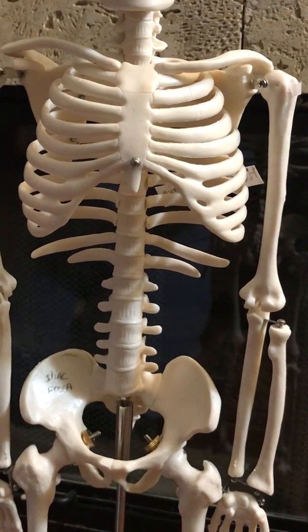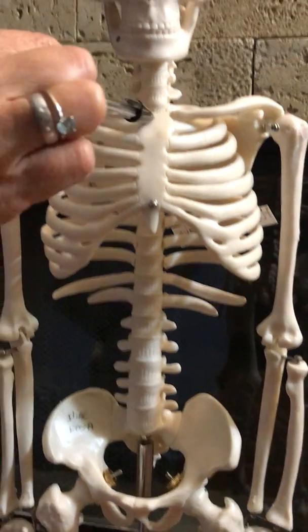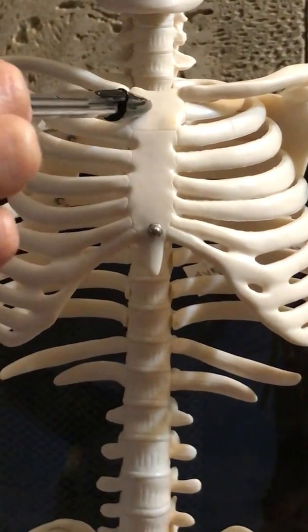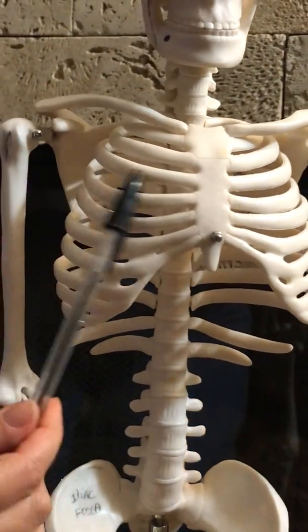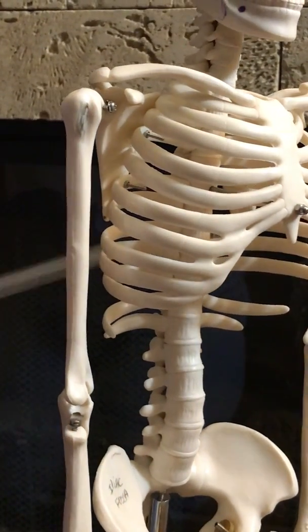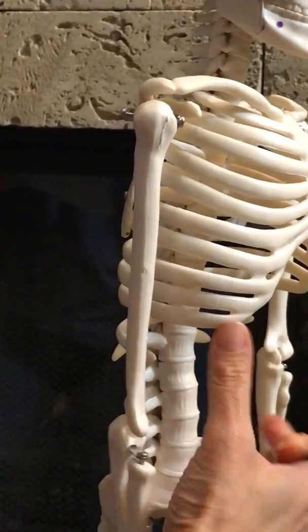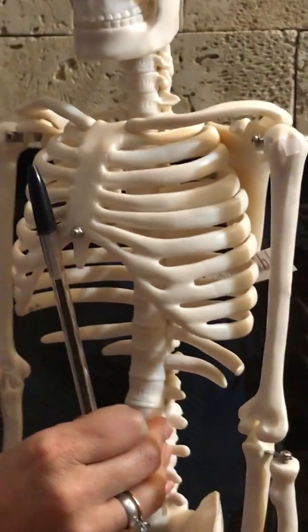And then we have the manubrium of the sternum, which is right there. Then we have our true ribs, which are the ones that are solidly connected to the vertebrae over here. They're connected to the rib cage as well. And then that is what we have there for the thoracic cage.